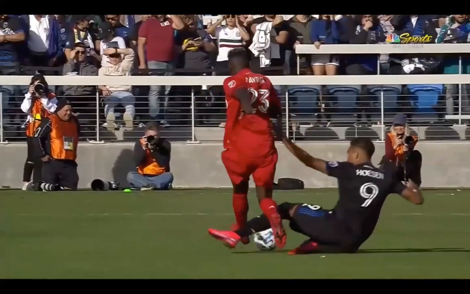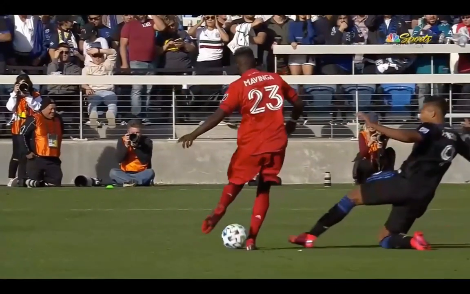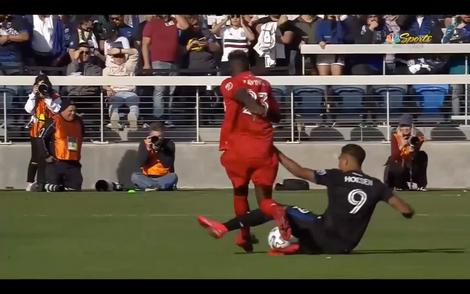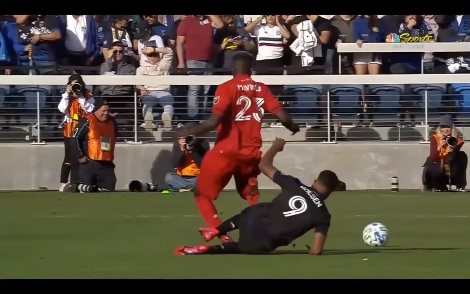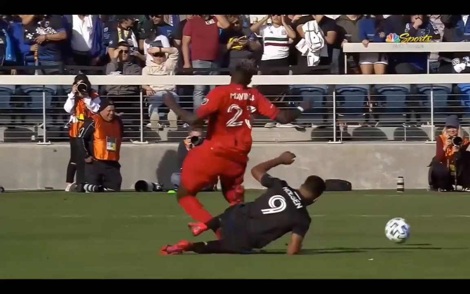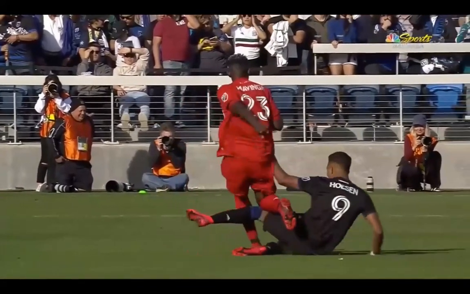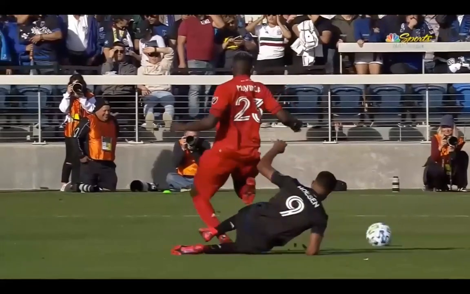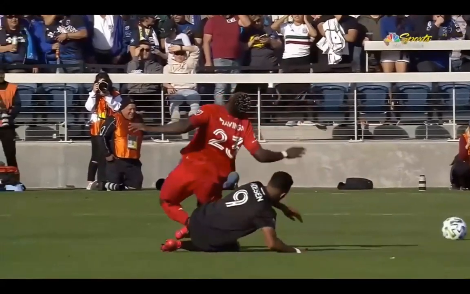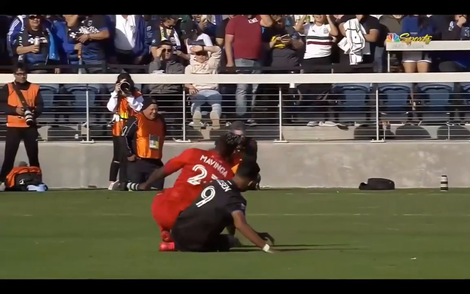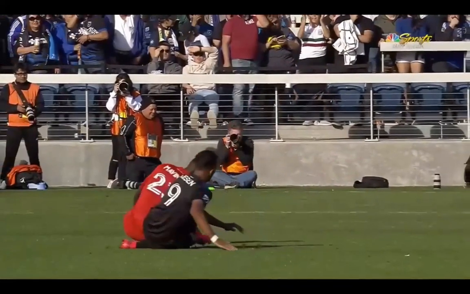And by the time he makes contact, his body's on the ground, which means the ground has slowed him down and absorbed a little bit of that. So you can see when he follows through here with the leg that's on the ground, he hits the foot and it just moves the foot out of the way. This isn't going to feel good for the player receiving the challenge, but it's not going to endanger the safety of his opponent.